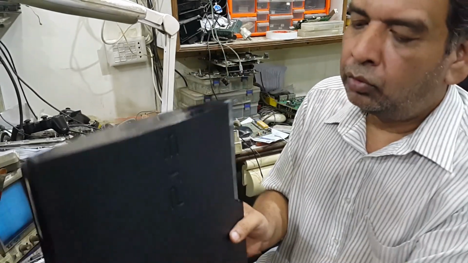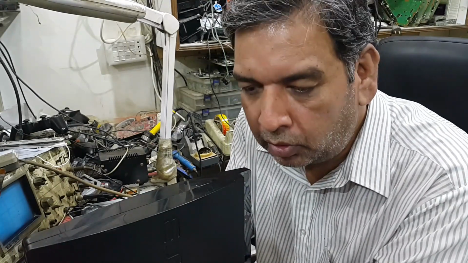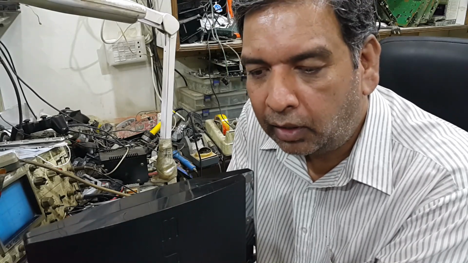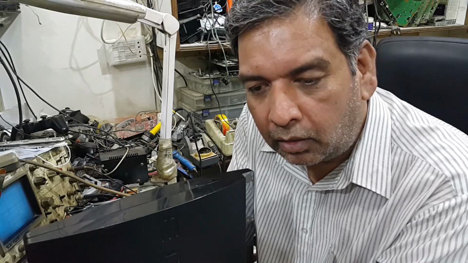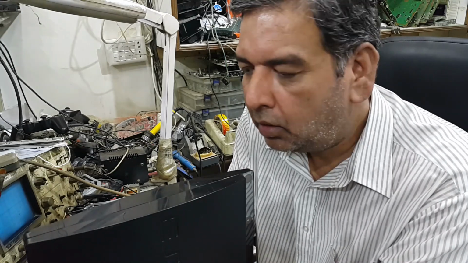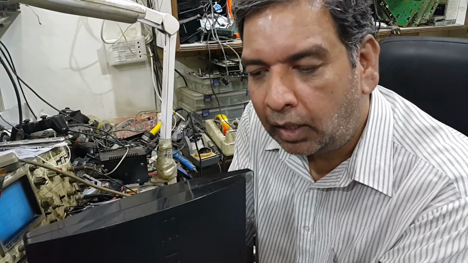So we have to repair two faults: one is to boot it, and secondly, because the HDD is removed, we will install the HDD software, and finally its audio fault. The prediction is that it relates to some kind of parts value deterioration, because the customer told me he kept it for a long time as it is.